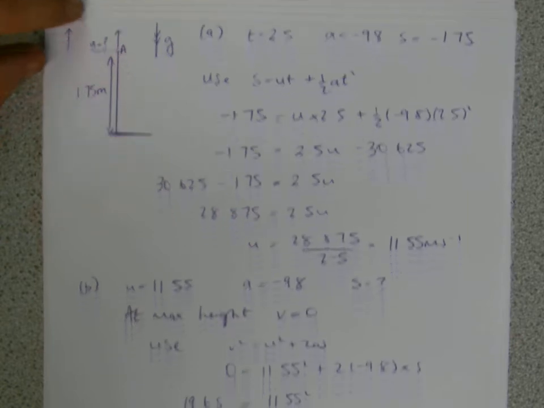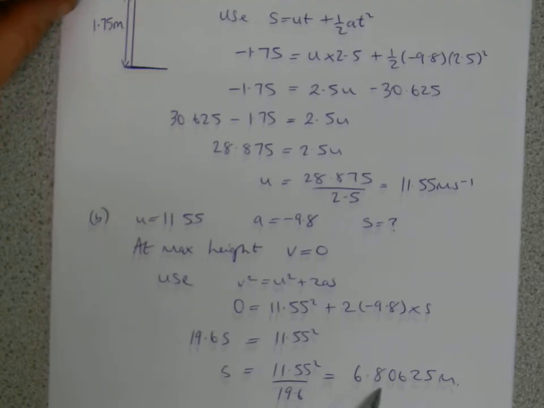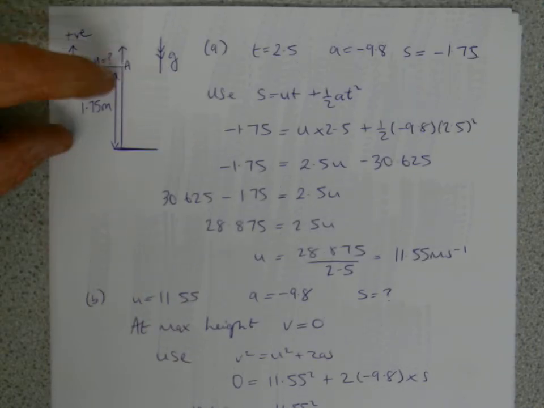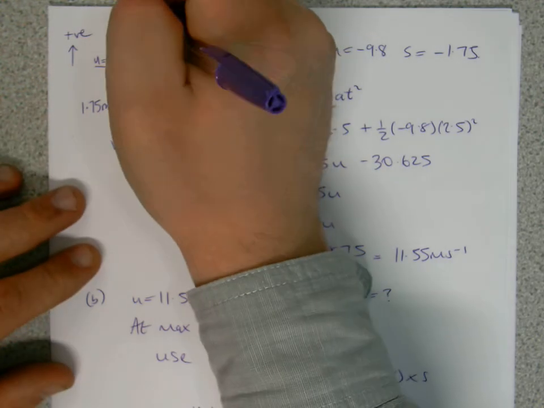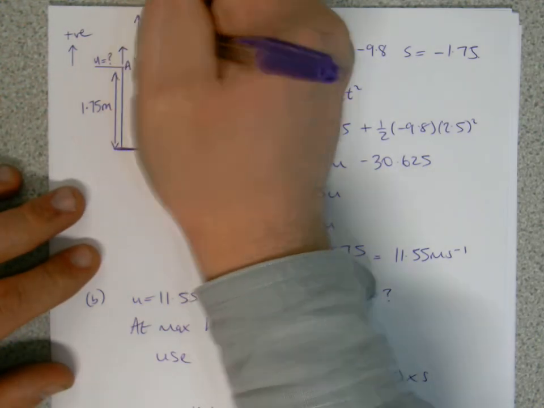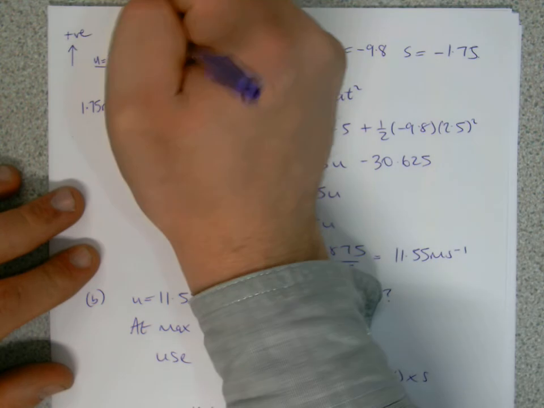Basically my answer here, 6.80625 meters, is the greatest height above our starting point here, where s is 0.